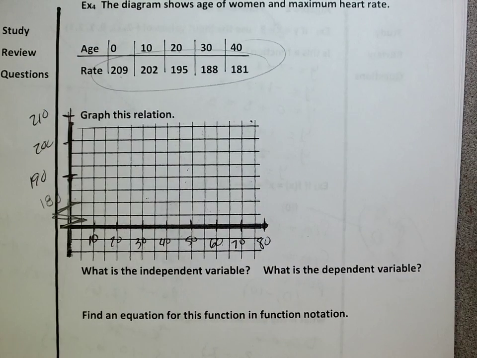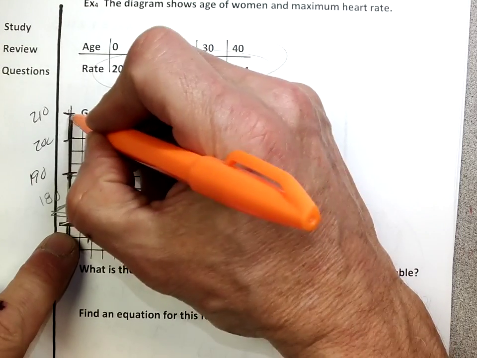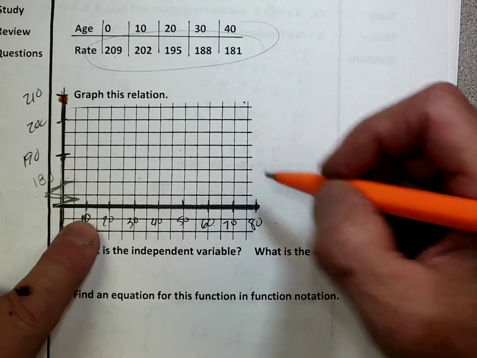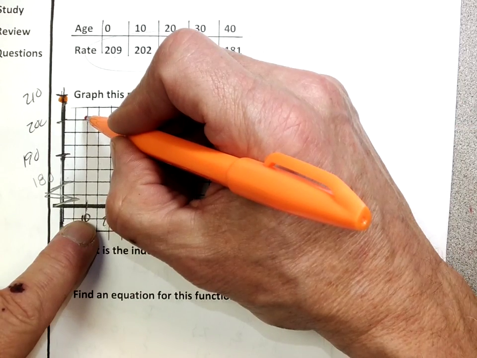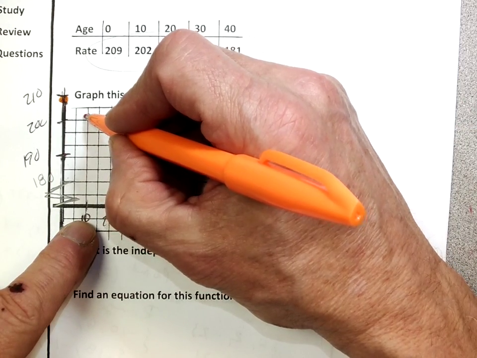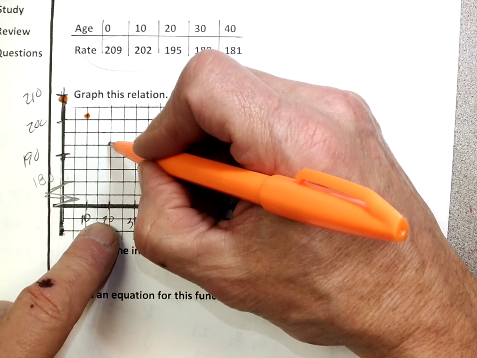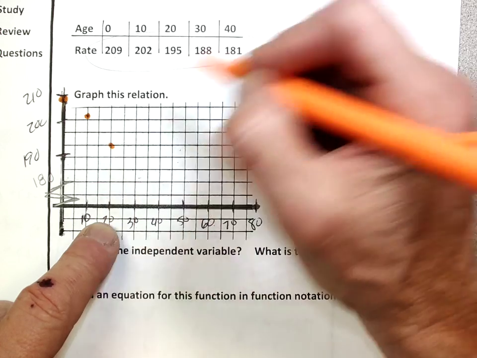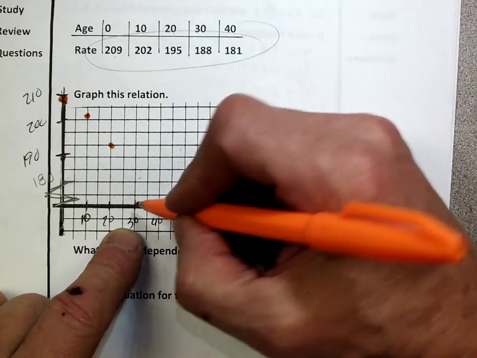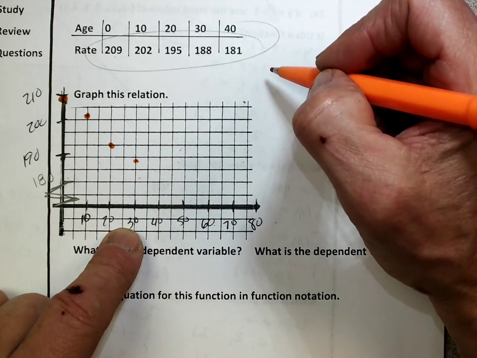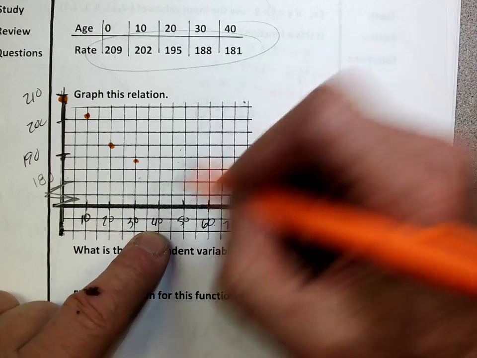So let's do a dot to dot. So, a scatter plot: 0 and 209. 209 is about there, okay? Age 10, 202. So I'm going to estimate 202 to be probably right about there. 20, I'm going to go 195, which is there. 30, we'll go 188, about there. 40, 181.